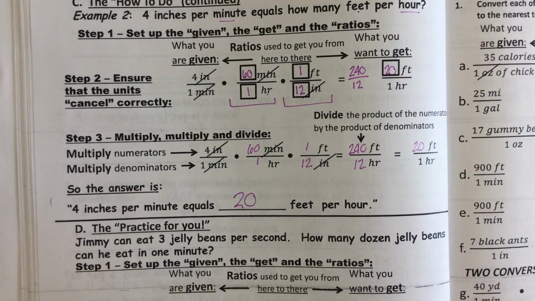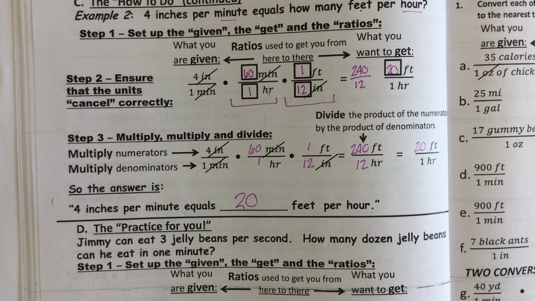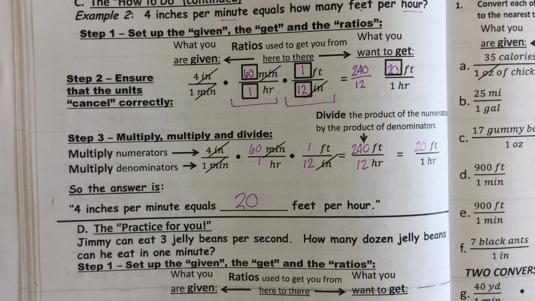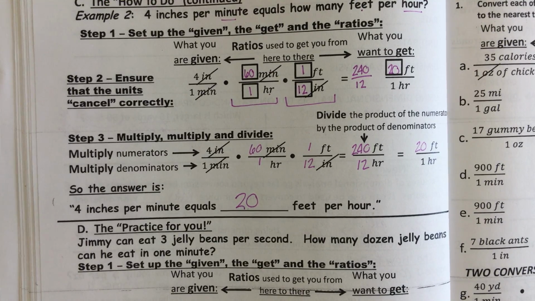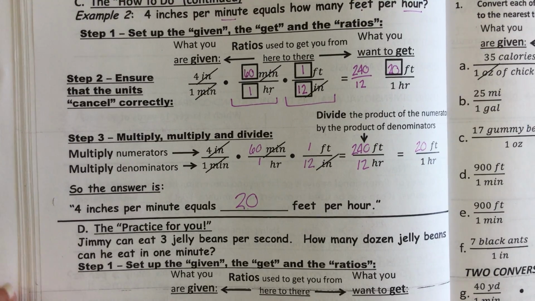Now the reason why we do some of these conversions is because in some things, feet per hour probably has no relevance, but maybe miles per hour, we all know kind of speed in that sense. So sometimes you convert a given one to one that we know how to relate to. That's the biggest reason why we use dimensional analysis.